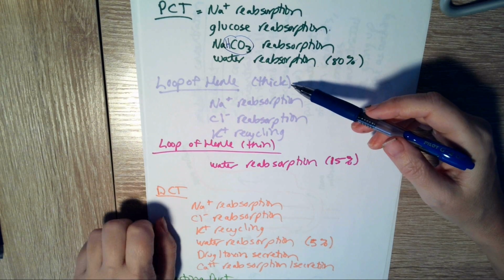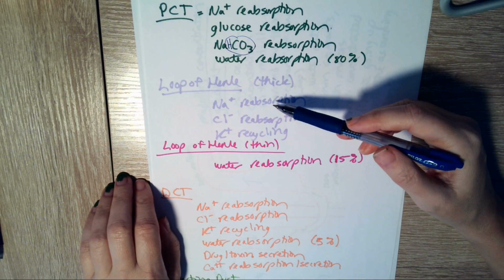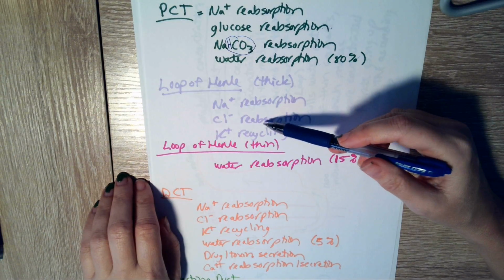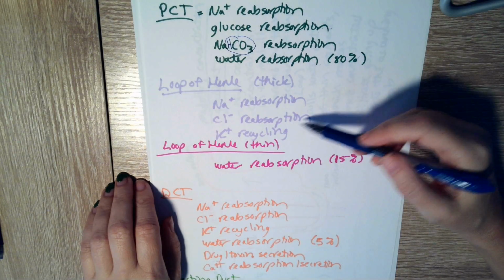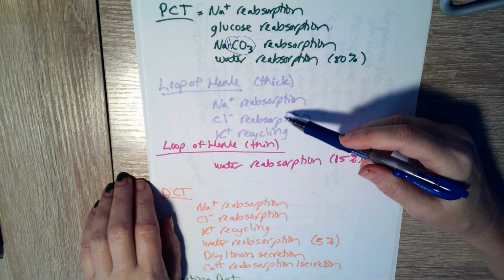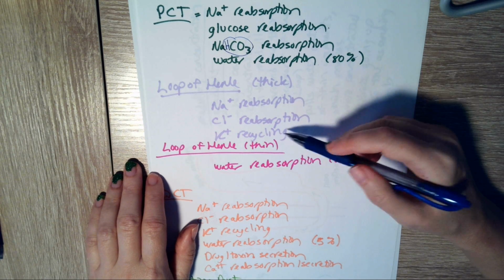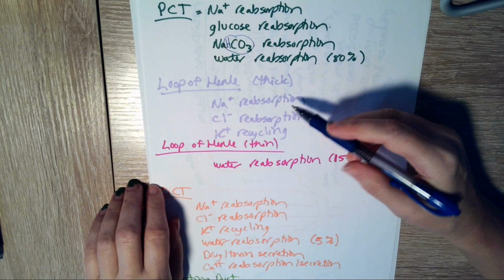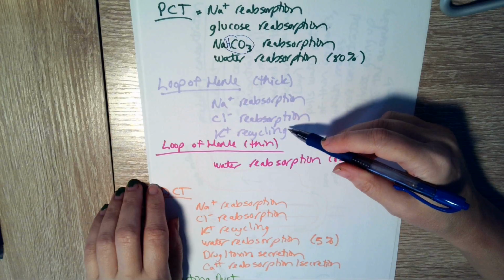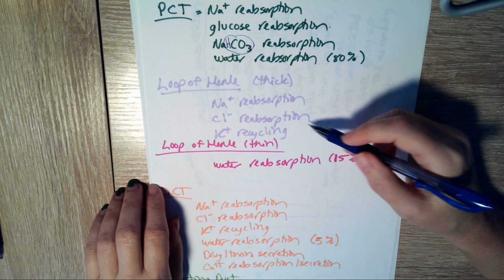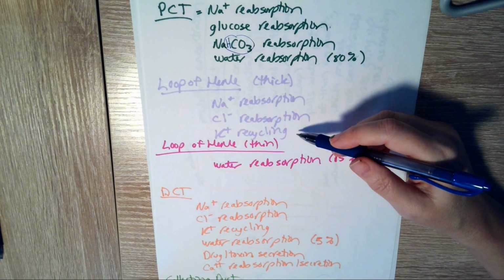Now, moving on to the loop of Henle, the 6 segments, both in the descending limb and the ascending limb. We're going to have sodium reabsorption, chlorine reabsorption, and potassium recycling. So we're reabsorbing sodium and chlorine. This potassium recycling, we're reabsorbing it, but then putting it right back into the cells again. And we'll see how that works in a couple of minutes. So we're essentially having potassium move from the filtrate into the cells, back into the filtrate, into the cells, back into the filtrate, into the cells, over and over again, just moving it around. And this has a purpose. It's interesting how this works. We'll see that in a couple of minutes.